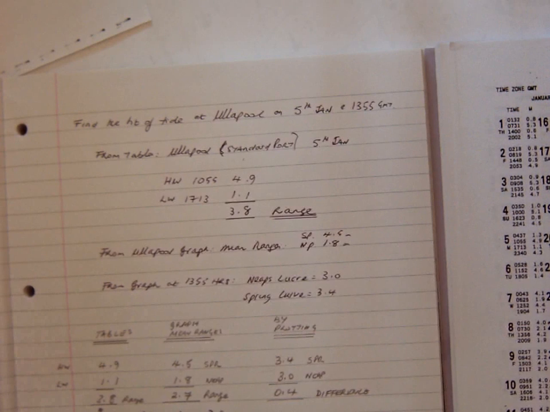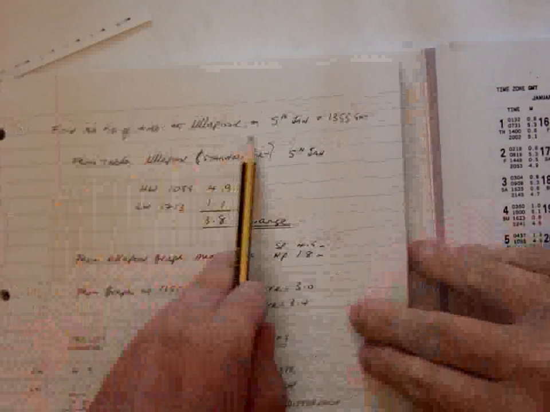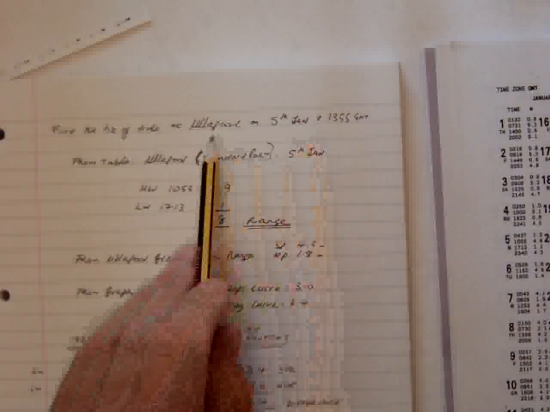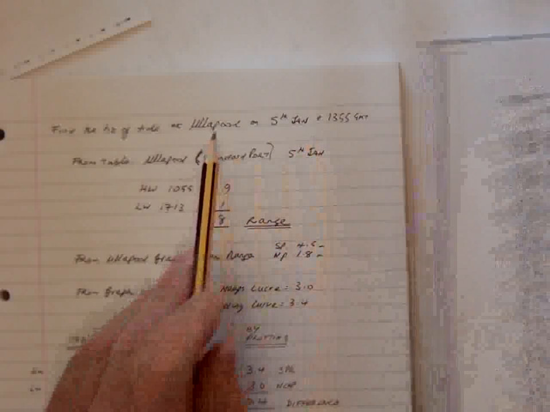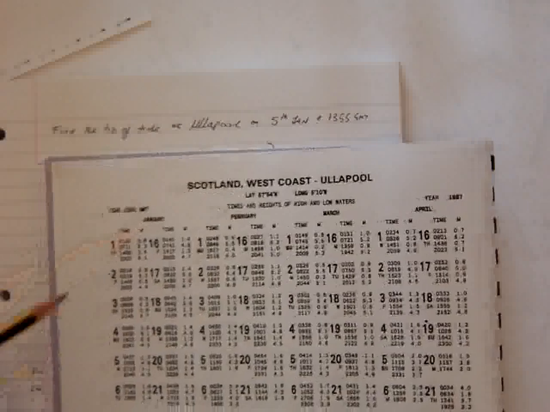Okay, I want to have a look at a problem now where we need to do some interpolation. We're asked to find the height of tide at Ullapool on the 5th of January at 1355. Well, Ullapool again is a standard port, so we go to the values for Ullapool, standard port, and we want the 5th of January, we want the height at 1355.